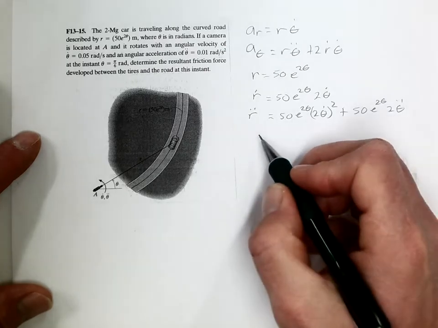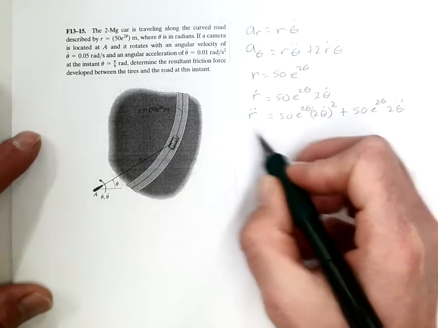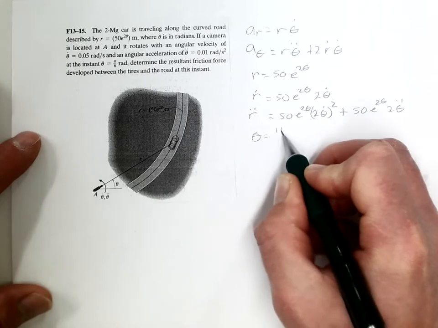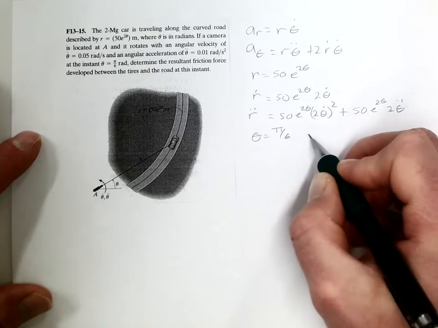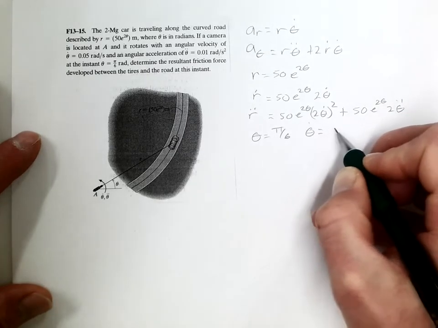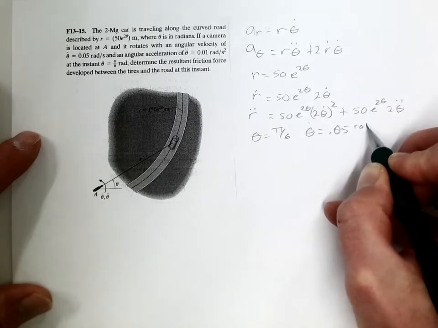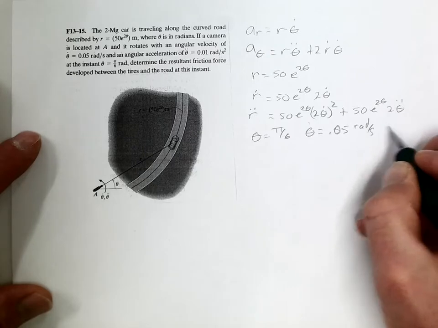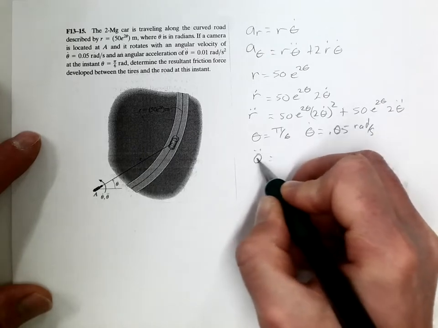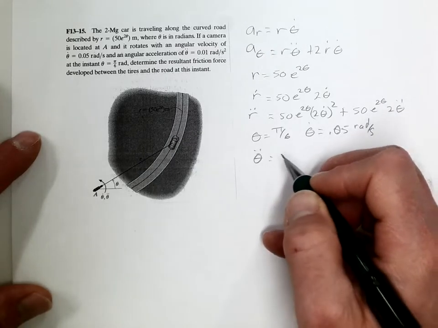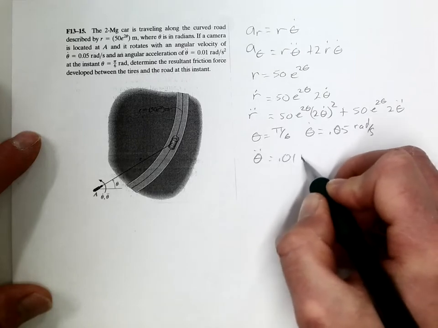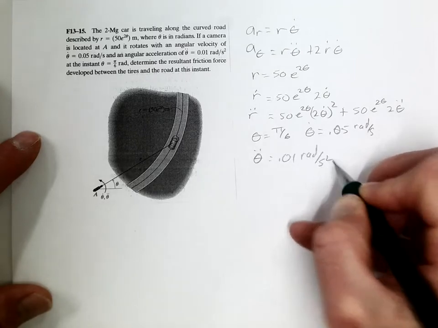So at that instant, theta is equal to pi over 6, theta dot is equal to 0.05 radians per second, and theta double dot is equal to 0.01 radians per second squared.